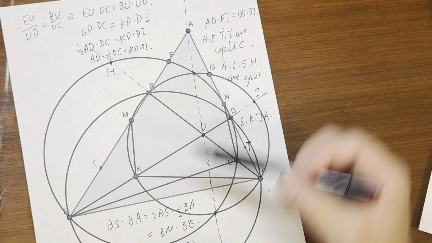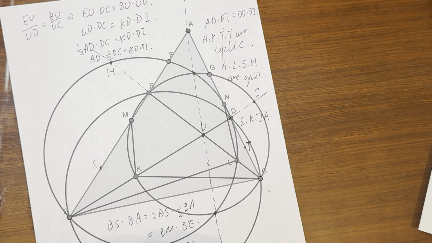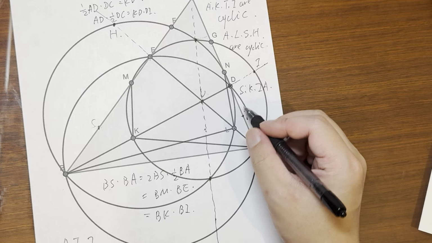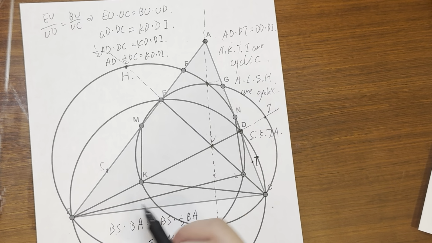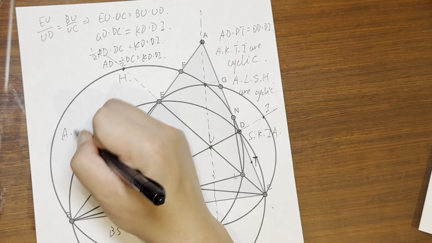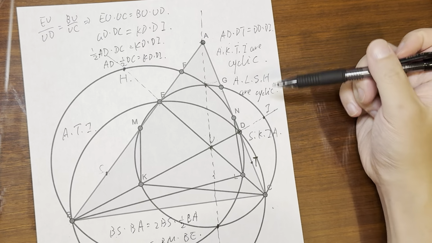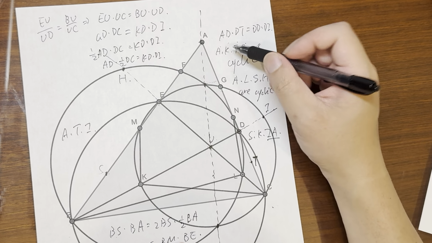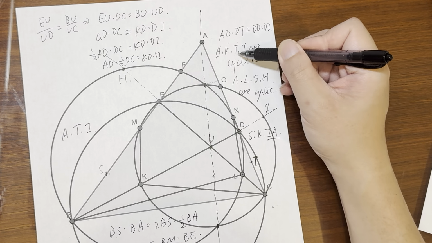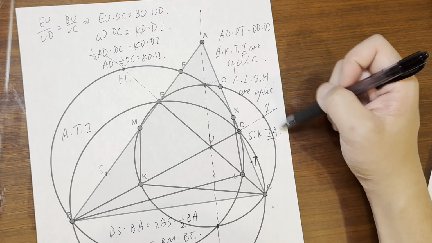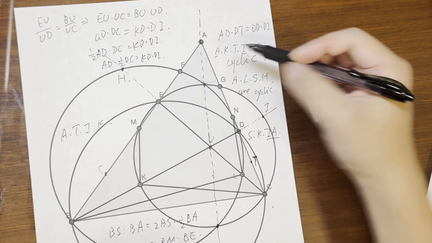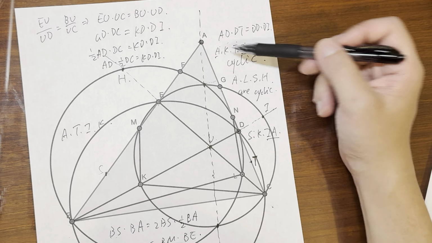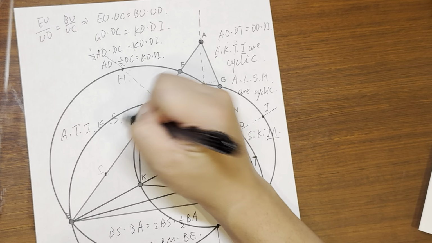ATI determines the circle. We know that S is on it. Let me write it here. So ATI determines the circle, and or AKI determines the circle, whatever, right? So we know that A, T, K, I are on the circle and S is on the circle.